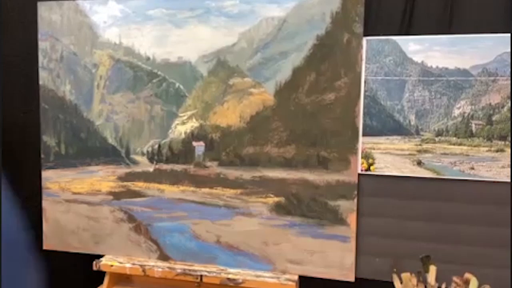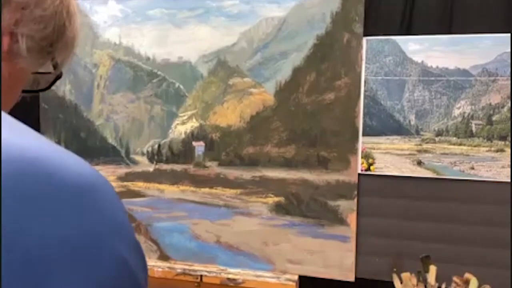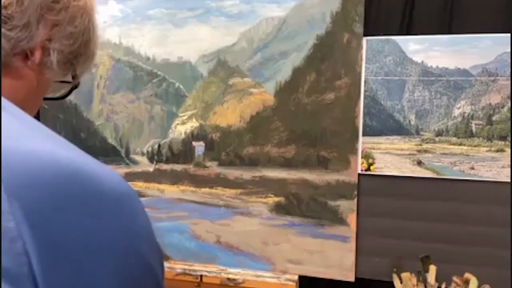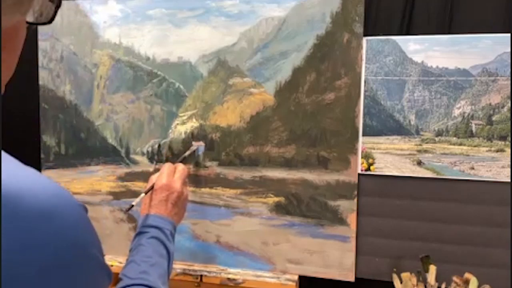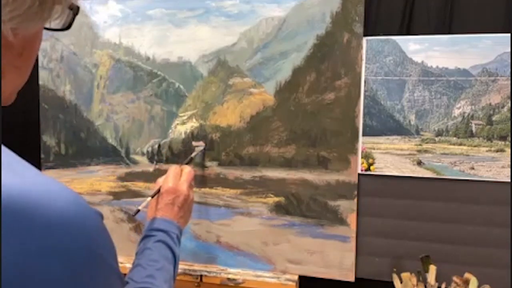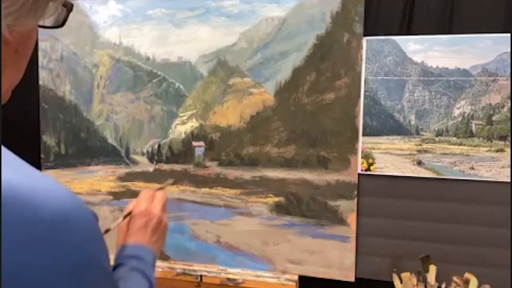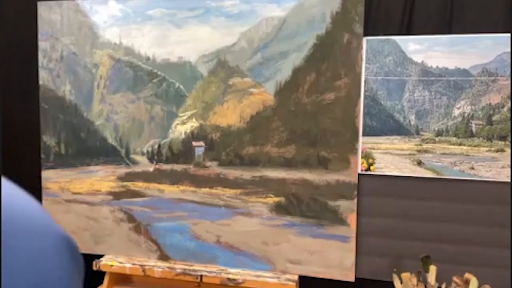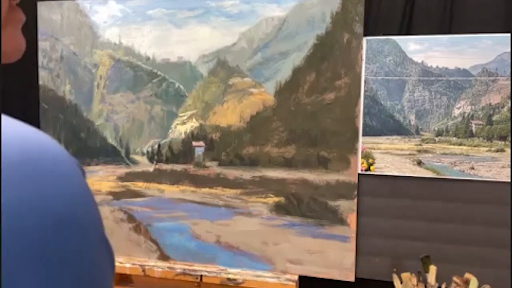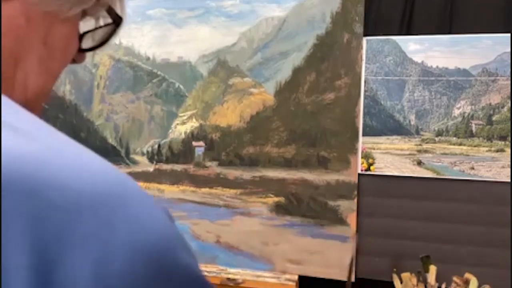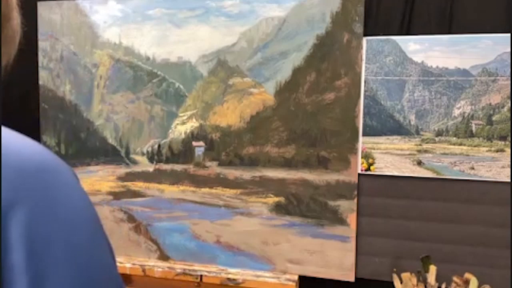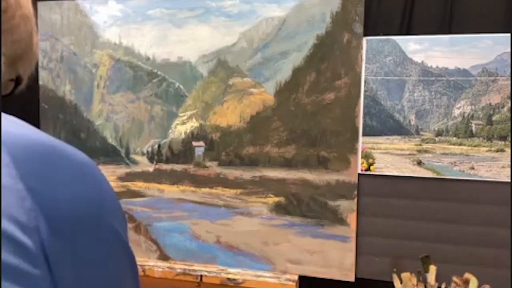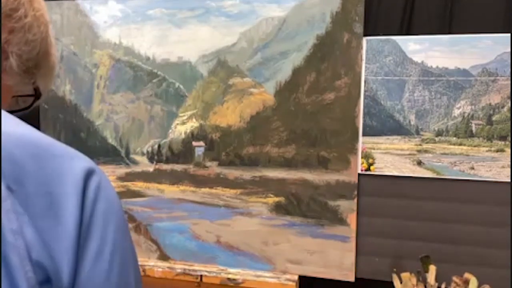All right. And there's a dark under the awning. So we'll go with a okay. Then let's get the front of that building. Clean that brush. Front is going to be white and Naples.